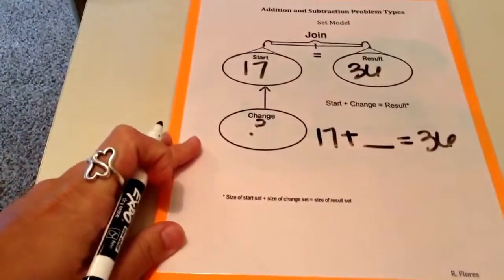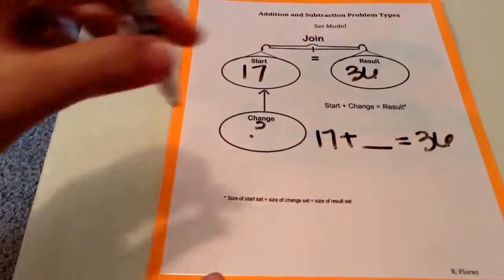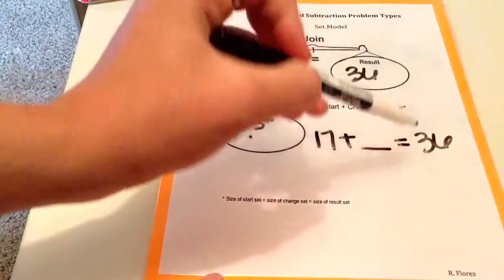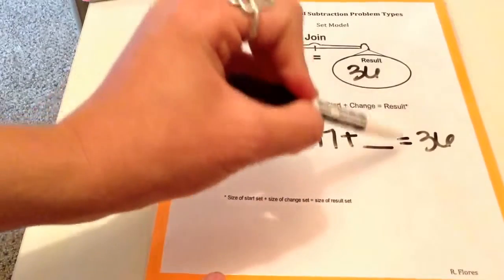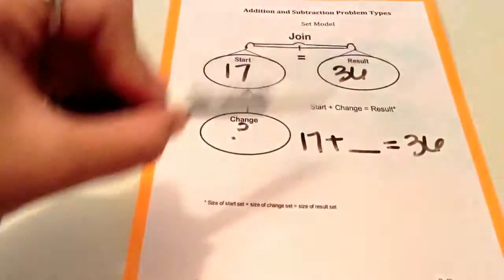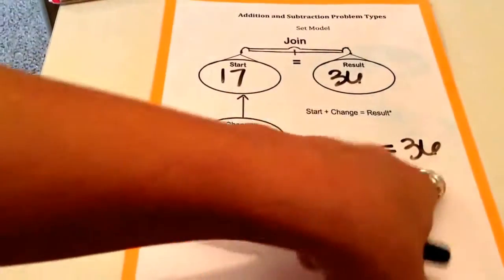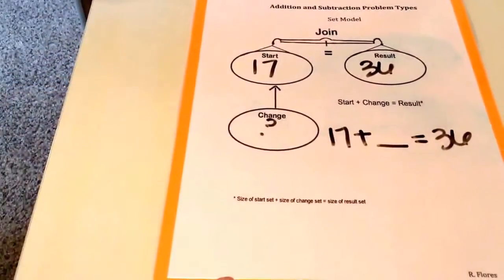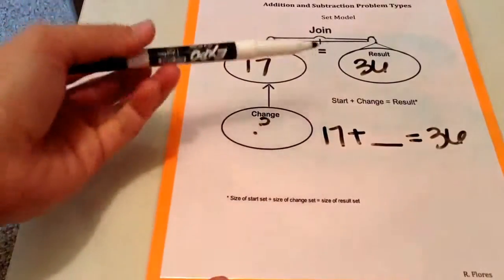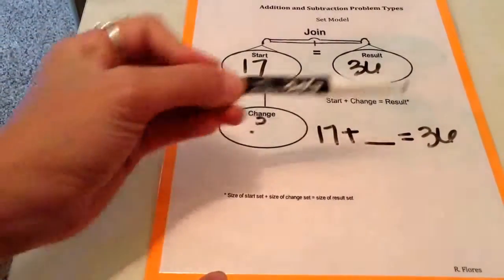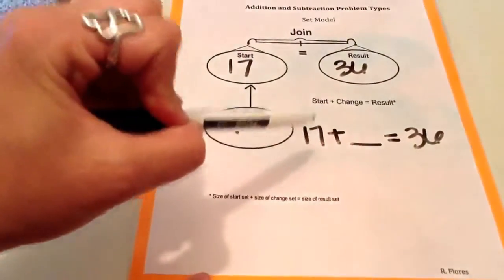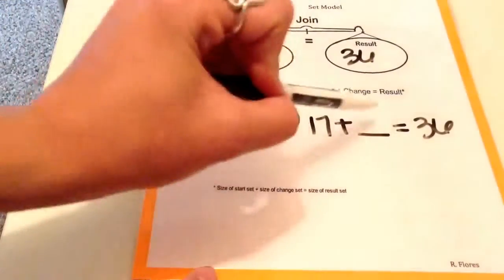Here we can address a common misconception students have. They often get confused with the equal sign and don't realize that the equal sign means that both numbers on either side have to balance each other. So that means both numbers on either side of this equal sign have to equal 36. So looking at this, we can see that we can do 36 minus 17 to get what this blank is.